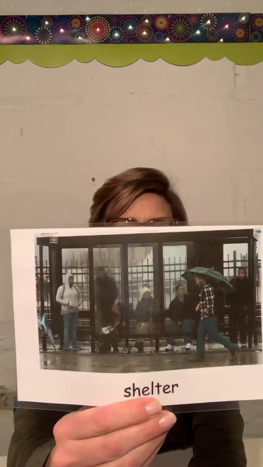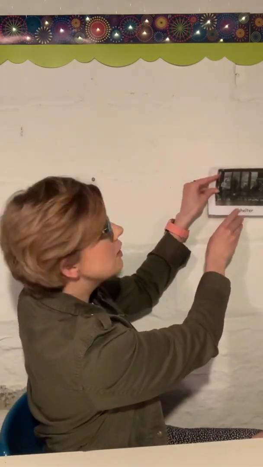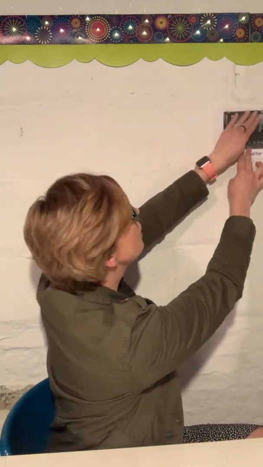The definition that we have in our unit is: a shelter is a structure or building that protects people and/or animals from the weather, such as heat, wind, or rain. A shelter also keeps us safe from danger. In this picture, we do not have a building, but what are the people being kept safe from? Excellent. They're being kept safe from weather or rain. So I'm going to put this card right here because we are going to need it later.